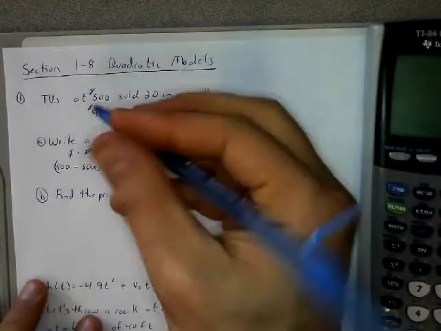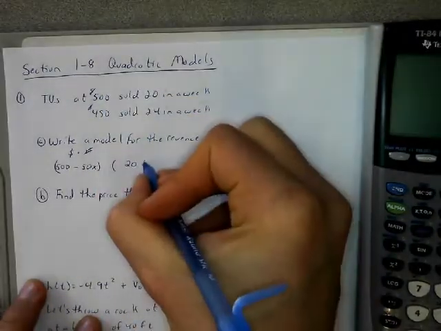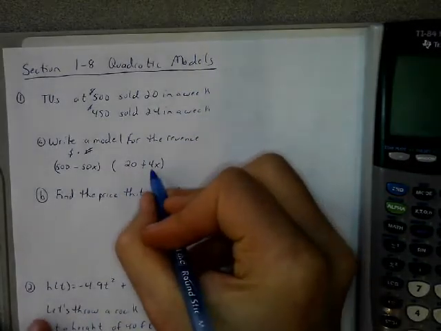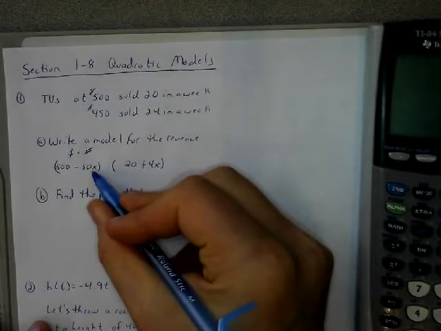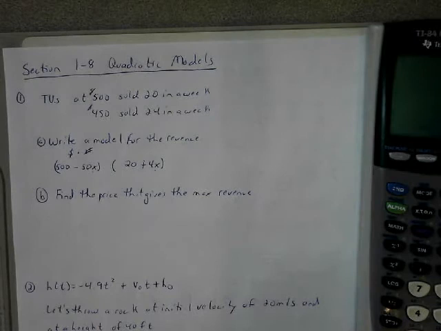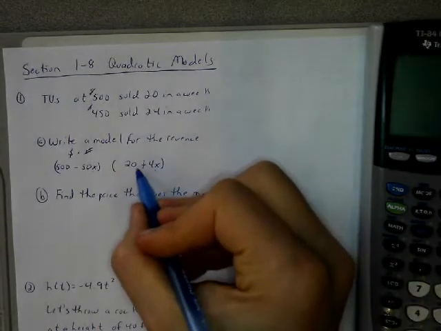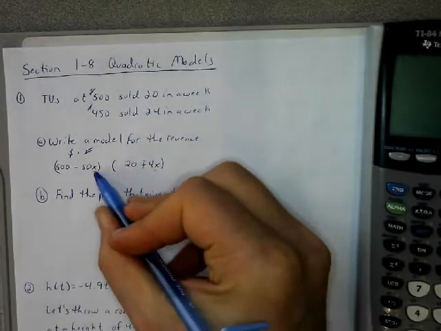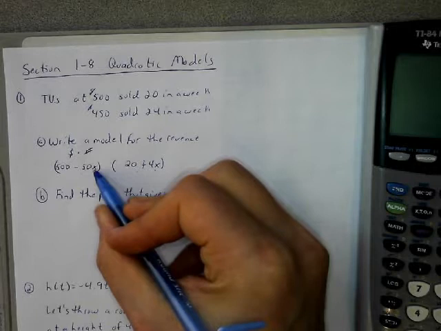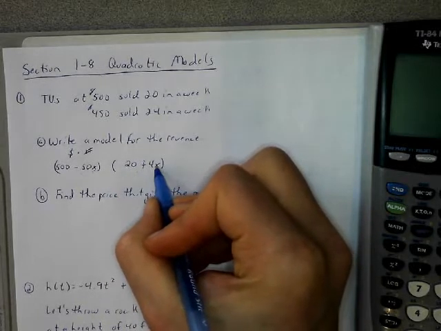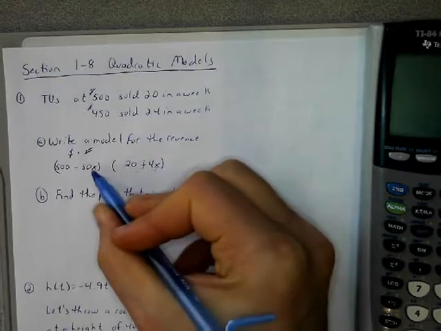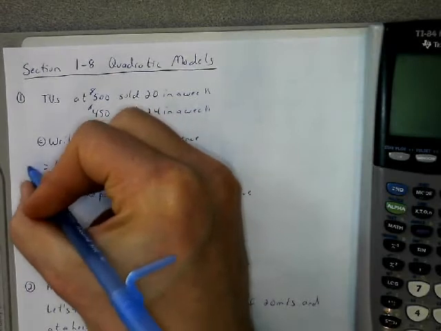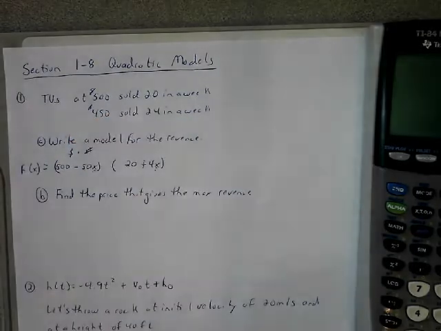So for over here, the number we're going to sell is 20 plus 4 times X. So for every increment of $50 discount, we're going to increase by 4 TVs. So this should give us the number of TVs, this should give us the price. So let's check it out. If we have one increment of $50 decrease, this price would be $450, this number would be 24. If we have 2, this would be 400, now we'll sell 28. So this model does work for us. And that's going to equal R of X, the revenue of X.